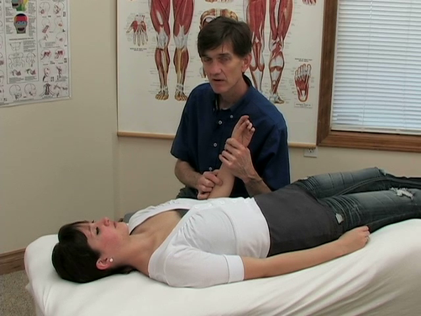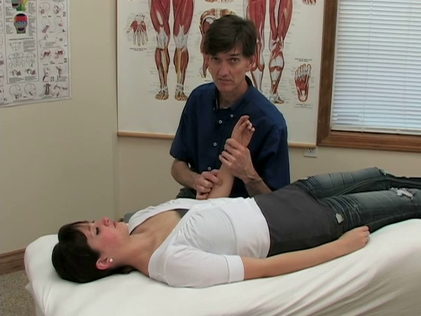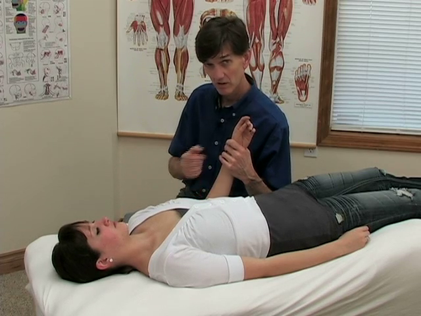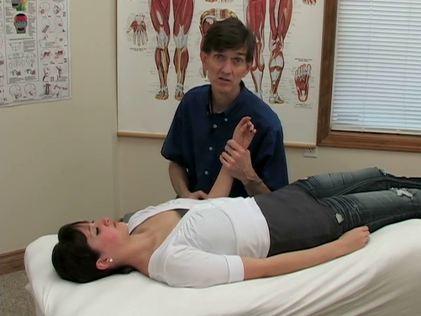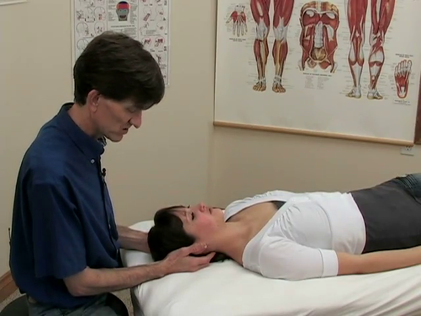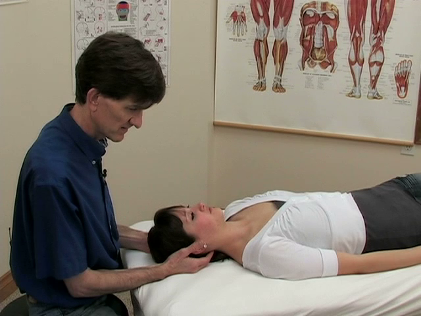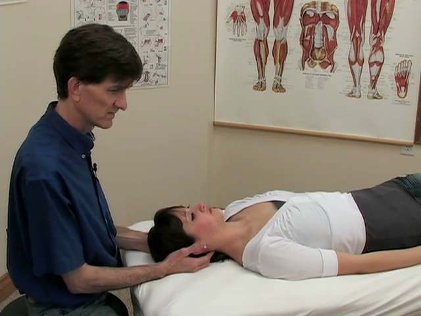Stop. Okay, right there. Good. And I'm going to just hold it for about 8 seconds. And then I'm going to let go. And I'm going to proceed to other areas of the body. In fact, let's take a look at some of the other areas. For example, the neck. Okay, now Sarah, tell me when. Stop. And that's about 8 seconds now.